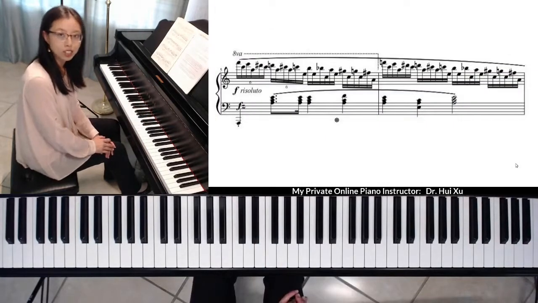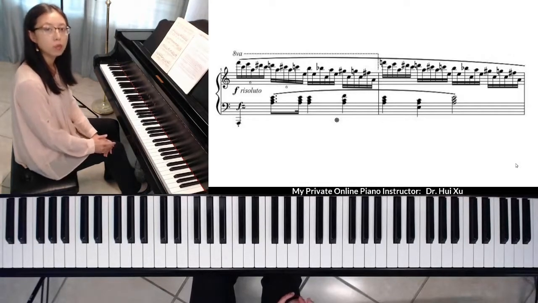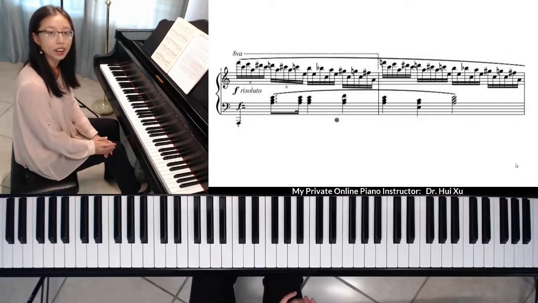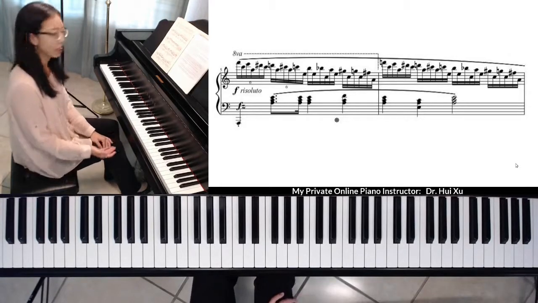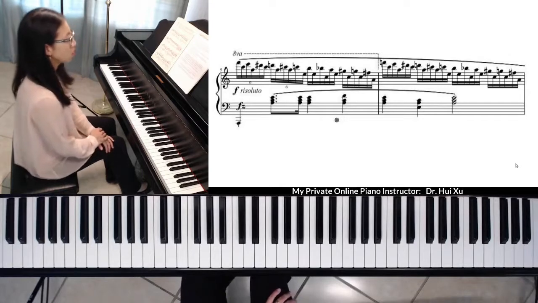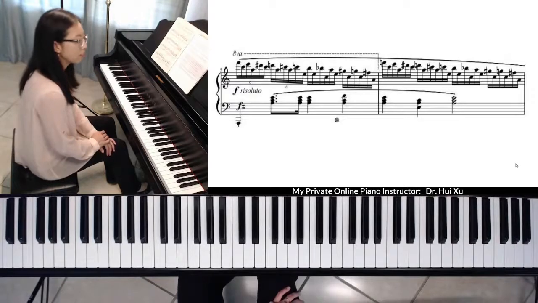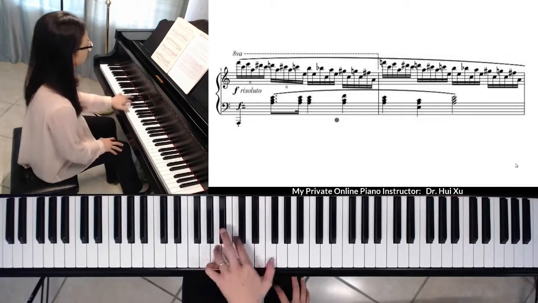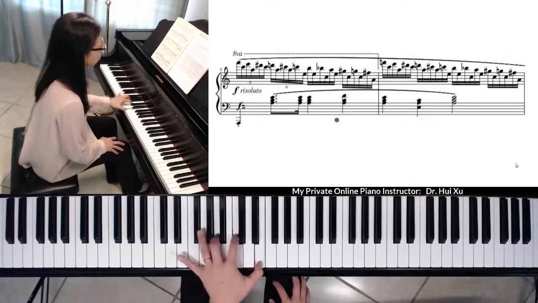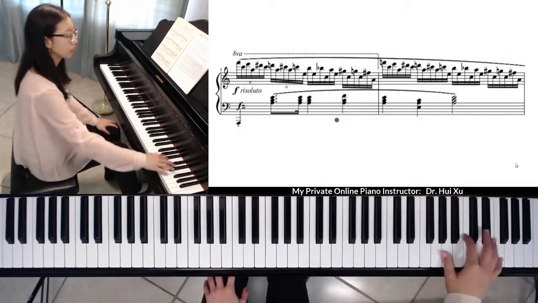Now I would like to give you another example where the music markings don't indicate the different voices clearly, like stems up or stems down. Let's take a look at Chopin's Winter Wind Etude. We can hear the left hand has the melody, and the right hand has all the 16th notes.